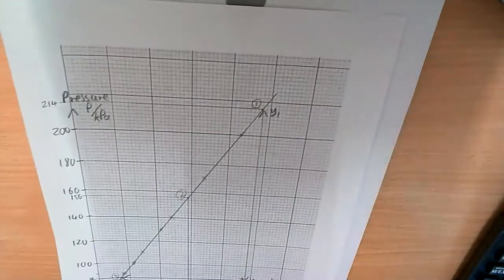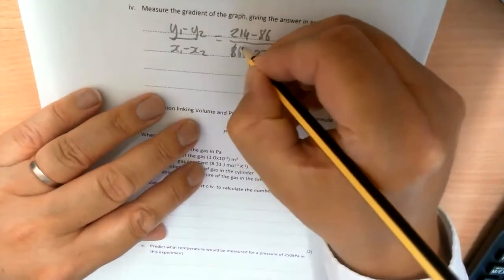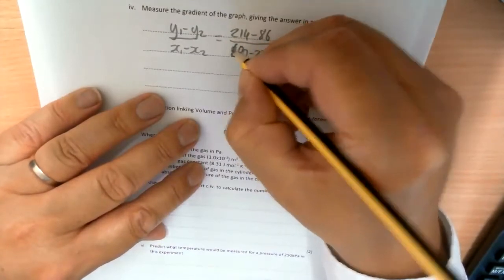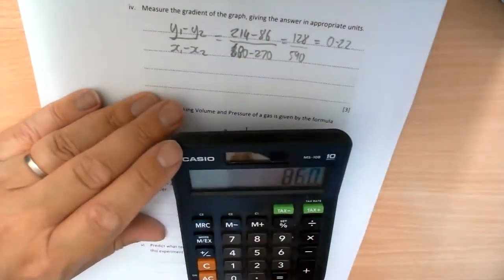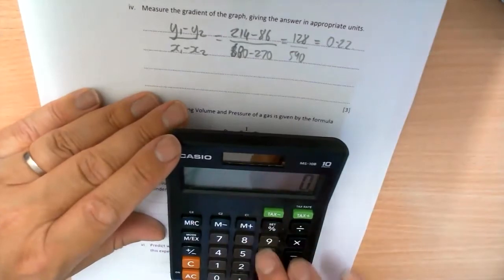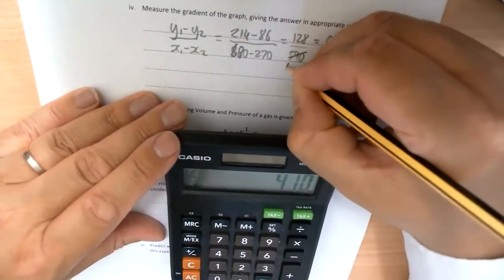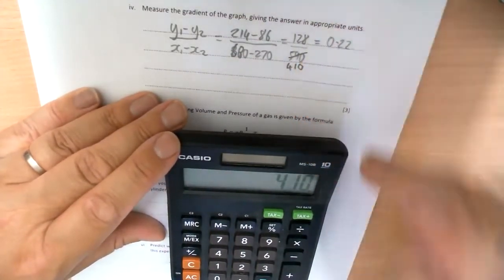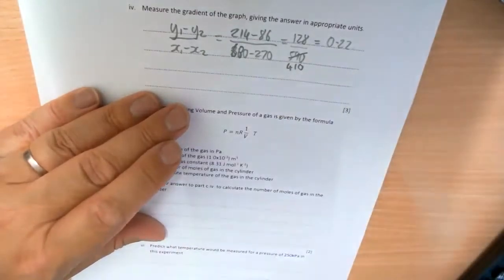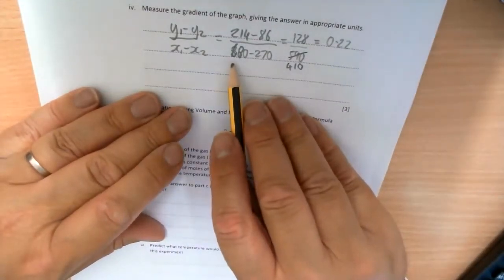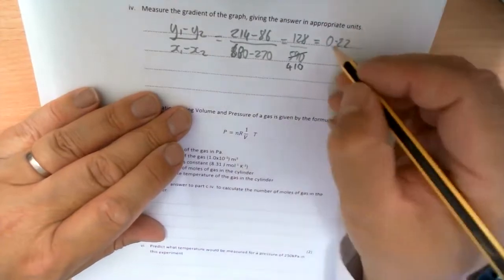Did I say 860? No, 680. That's what was wrong. That's where checking comes in handy, you see. You check it, realize you made a mistake, you correct it. 410. So whenever you make a mistake, you just put a neat cross through it. You don't scribble, you don't try and write over it. You see how that's not very clear? That's very clear.